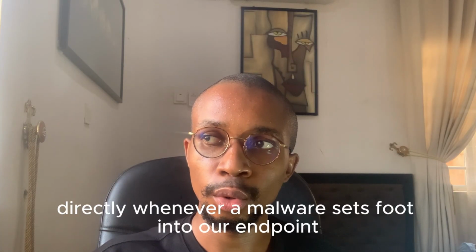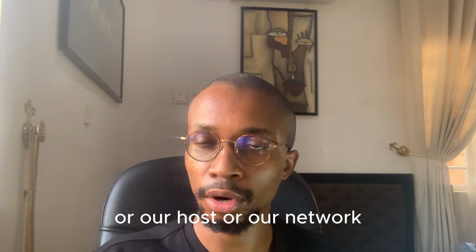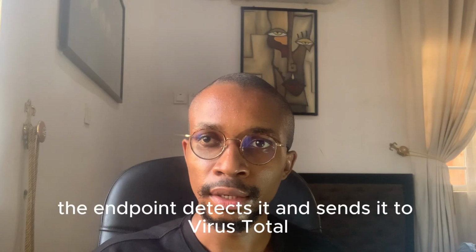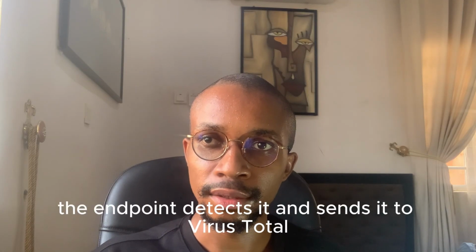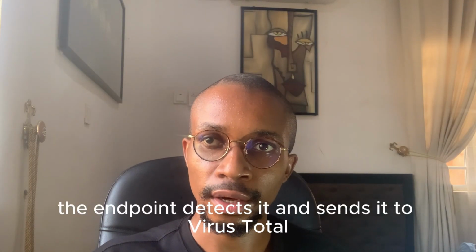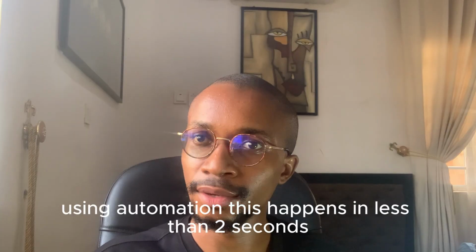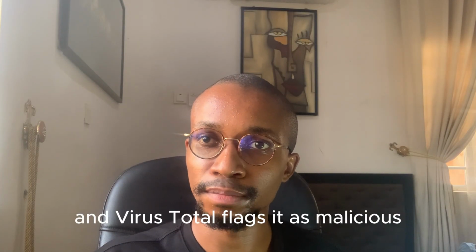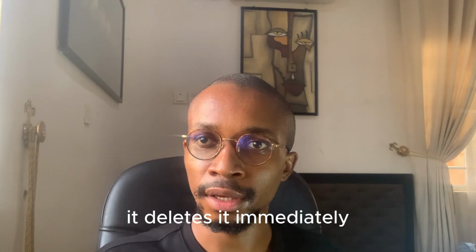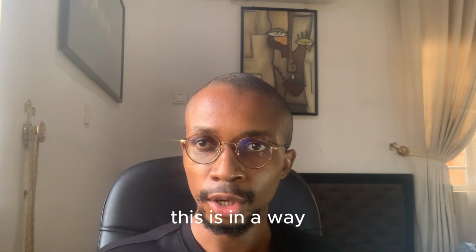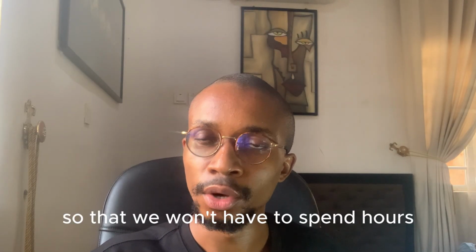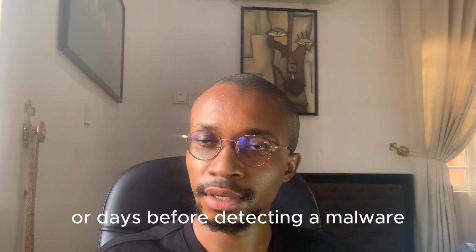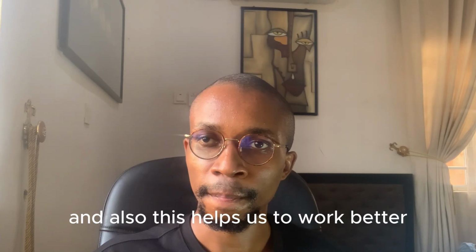Whenever a malware sets foot into our endpoint, our host, or our network, the endpoint detects it and sends it to VirusTotal using automation. This happens in less than 2 seconds, so that when the malware appears and VirusTotal flags it as malicious, it deletes it immediately. This is so that we won't have to spend hours or days before detecting a malware, and it also helps us to work better.